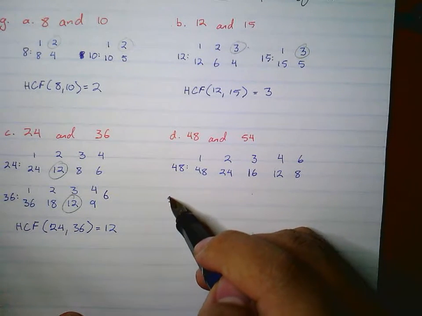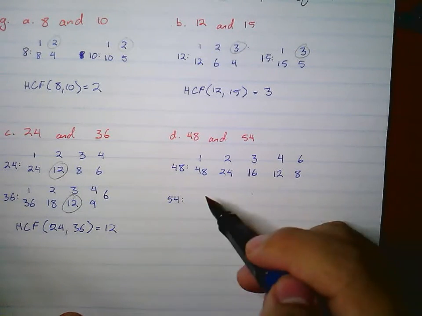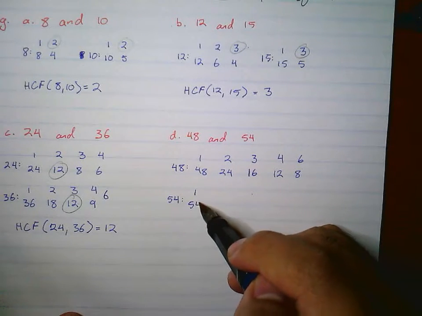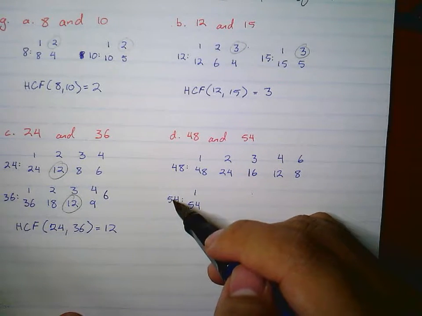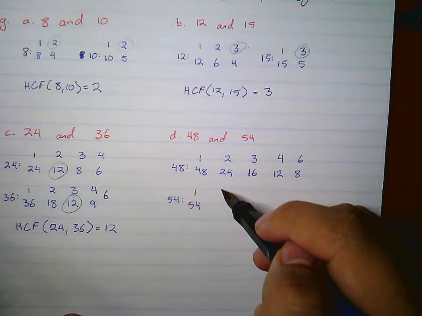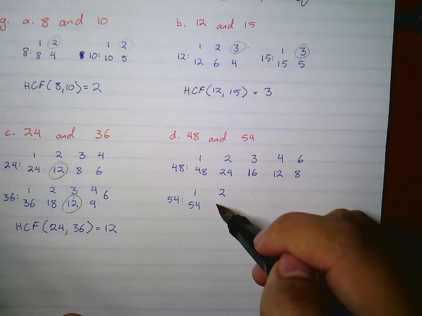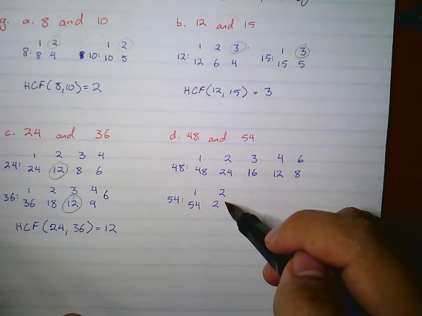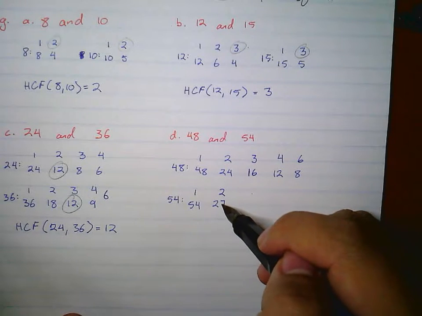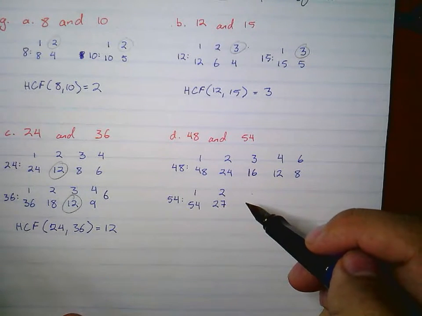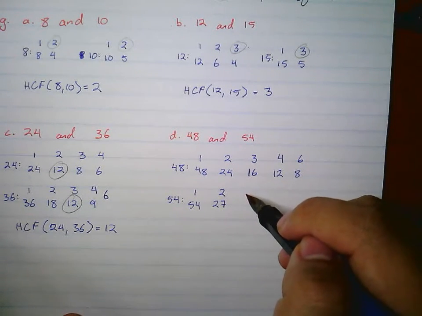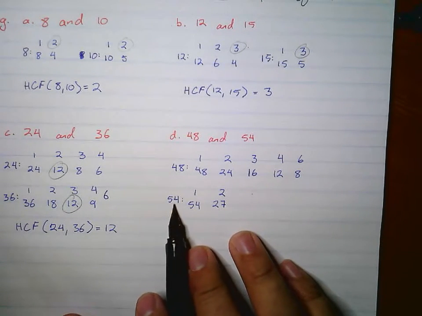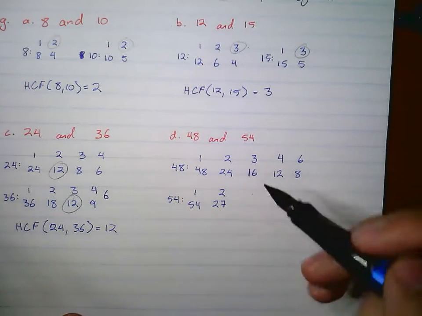Let's do the factors of 54 now. 1 and 54. 54 is an even number, so it'll be 2 and 27. Does 3 work? 5 plus 4 is 9. Yes, 3 will work.